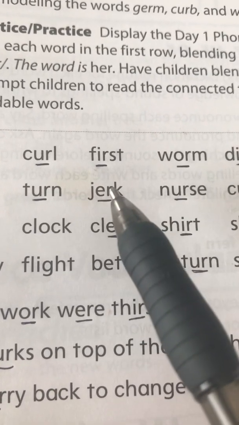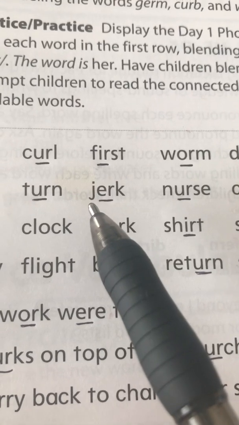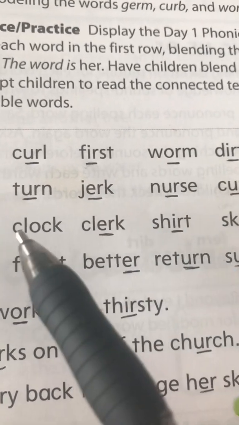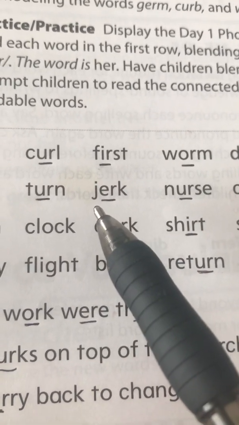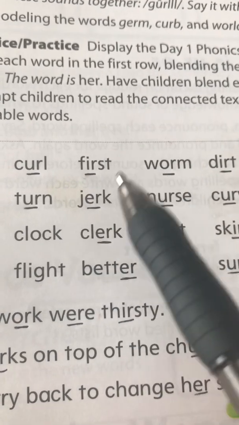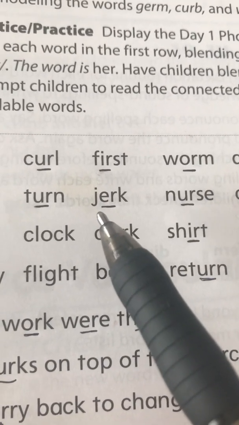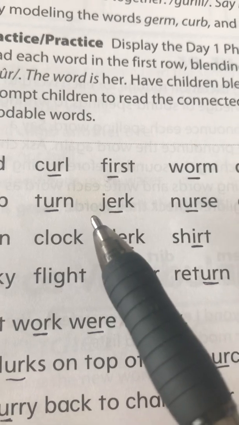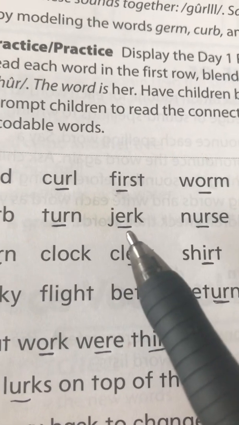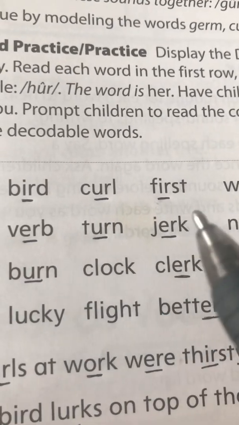And this isn't like the bad word, because you guys remember, you can use it if you jerk something away from someone, right? Like she jerked my backpack out of my hands, which wouldn't be nice, would it? But I just want you guys to know that's not just a bad word. Okay.